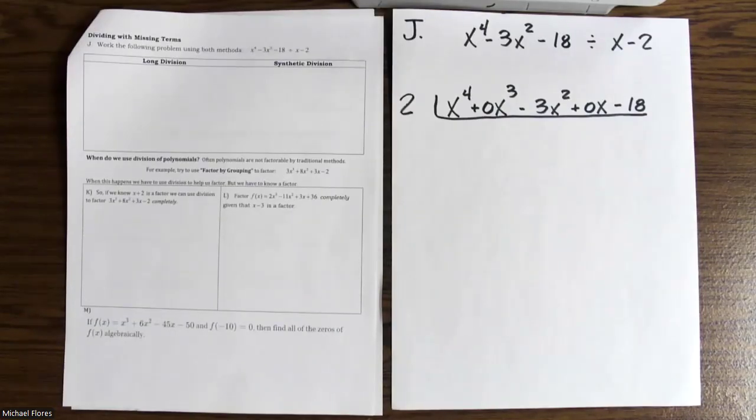All right, example J. It says work the following problem using both methods. No, thank you, because that just takes too much time. We're going to solve this problem using synthetic division, however. And now notice what's different with this problem. This is the first example that we have gone over where they're missing some very important information.